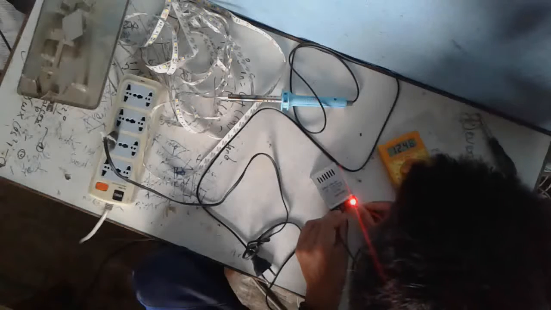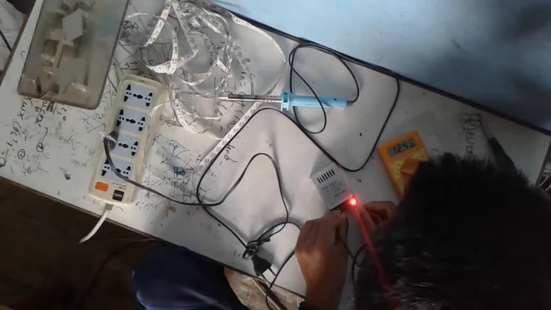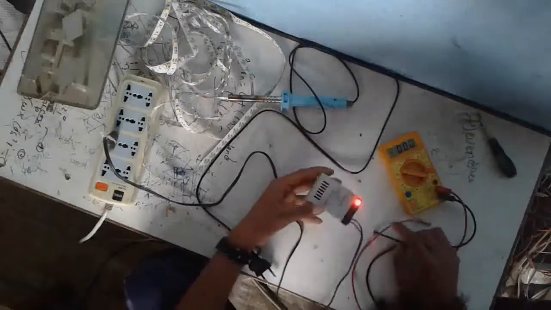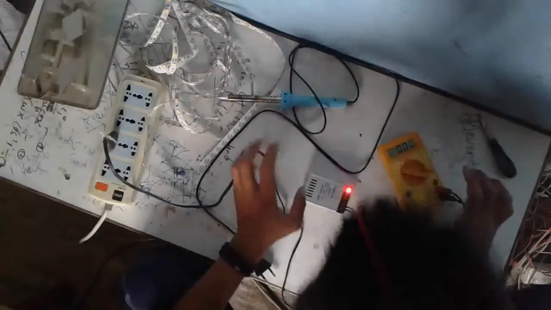You see there, it's giving 12.494 volts. This is the main function of connecting or checking any kind of DC output power supply.